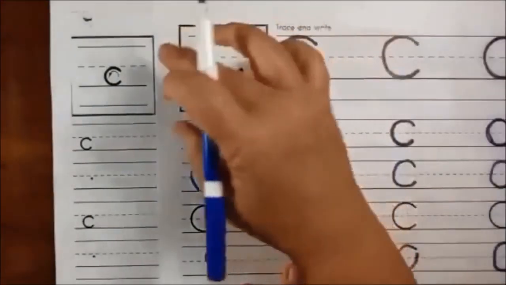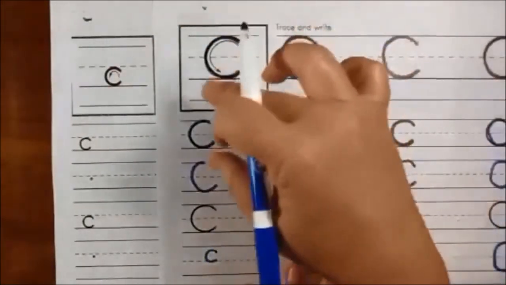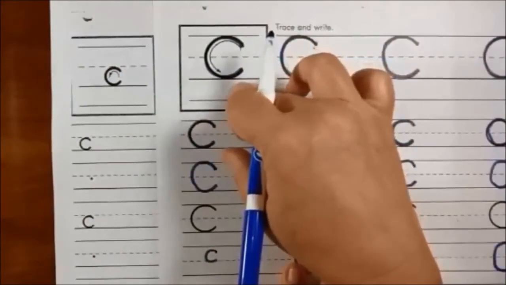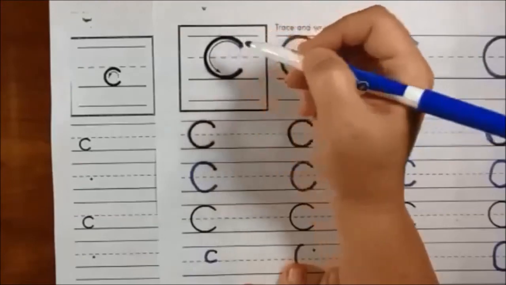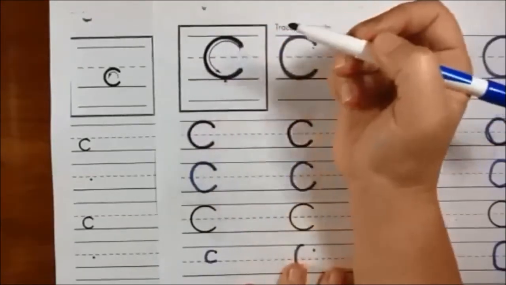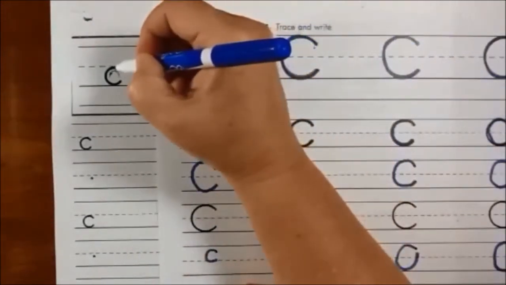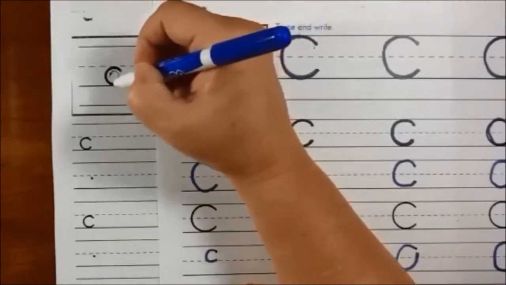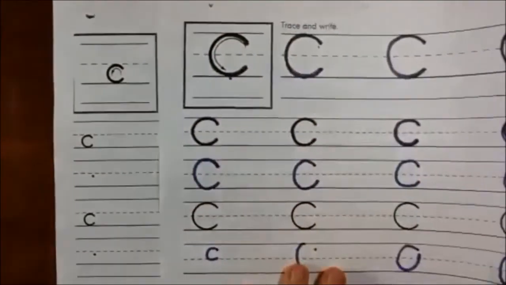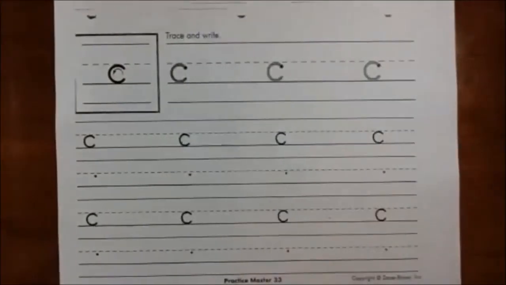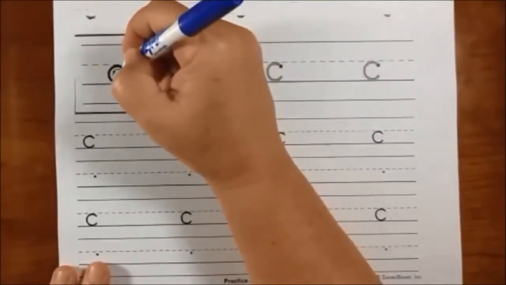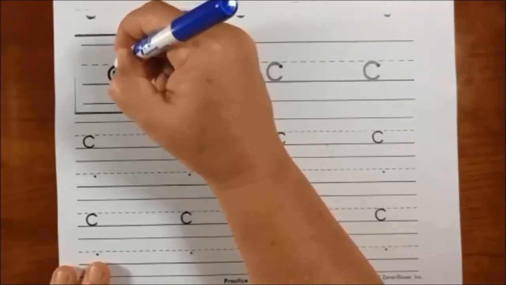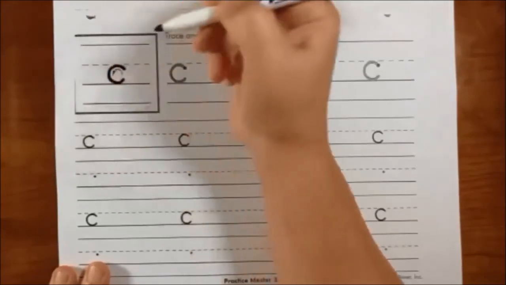And as you can see, the lowercase c looks just like the uppercase C, only it's smaller. The uppercase C touches the top line and the bottom line. The lowercase c only goes to the midline and touches the bottom line. So it should be fairly simple for you. You just have to make them smaller. So you start at the number 2 and you go backwards on the clock, around and open.